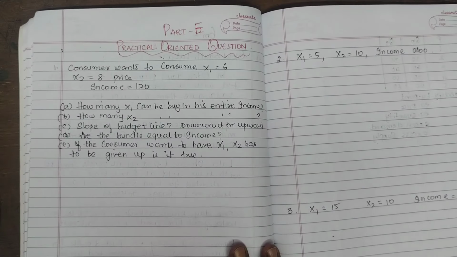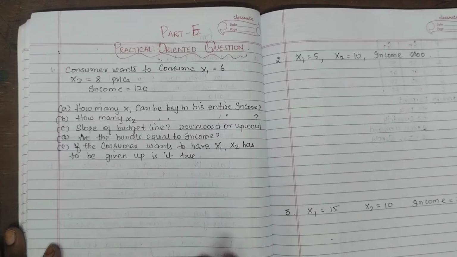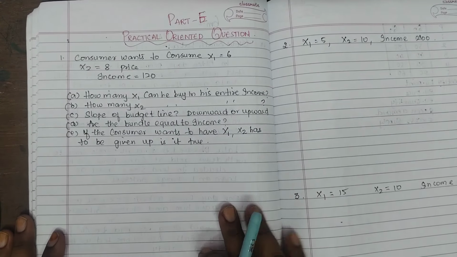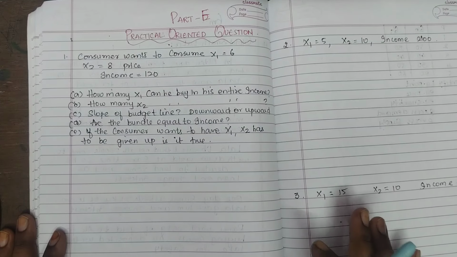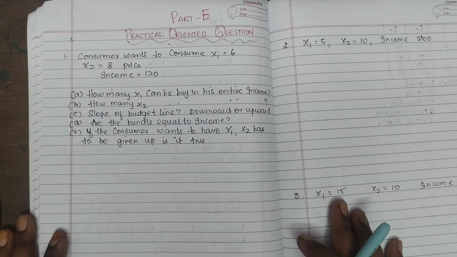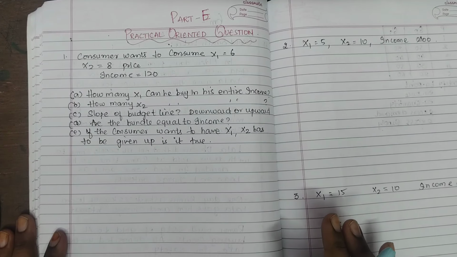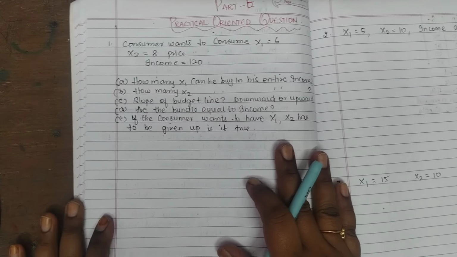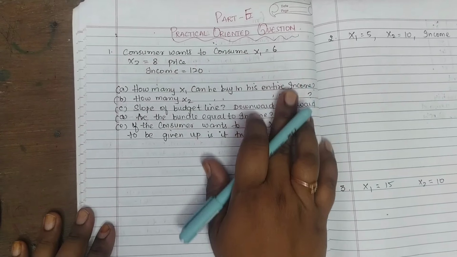So let's understand the 3 model paper practical oriented questions, so that it will be very easy for you, because the model paper questions are getting repeated for the second PUC examinations. So the same we expect for economics as well. So we are going to understand the practical oriented question.